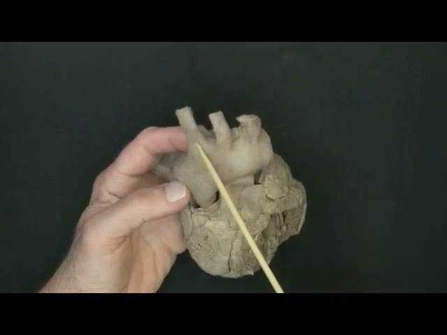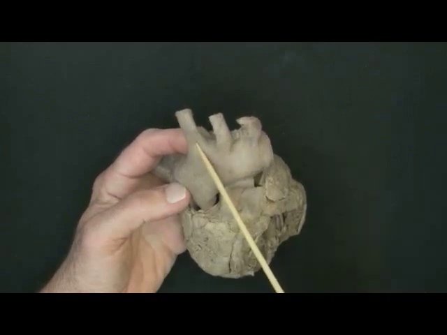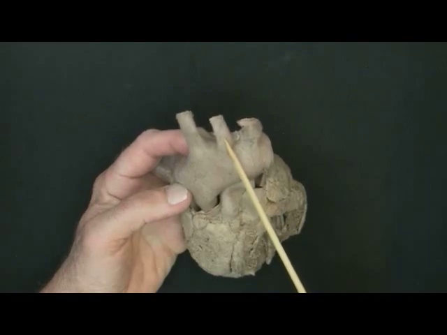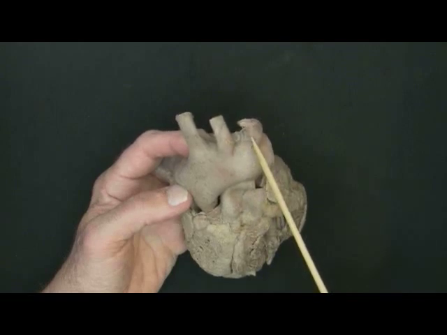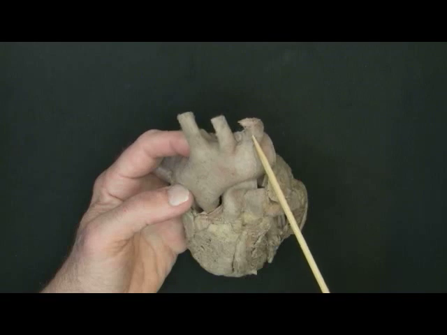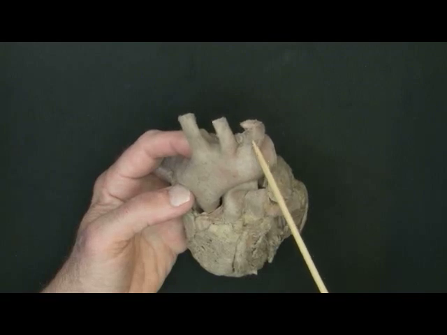This then, brachiocephalic. Second branch goes up the neck on the left side. It's called the left common carotid. And finally, this one, which courses over to the left shoulder, it's called the left subclavian.